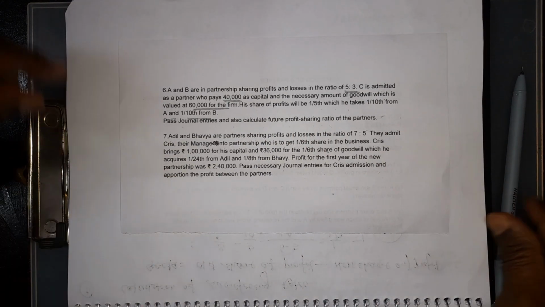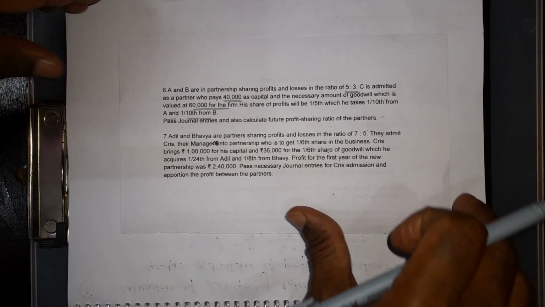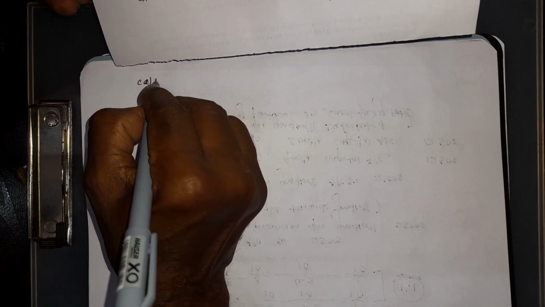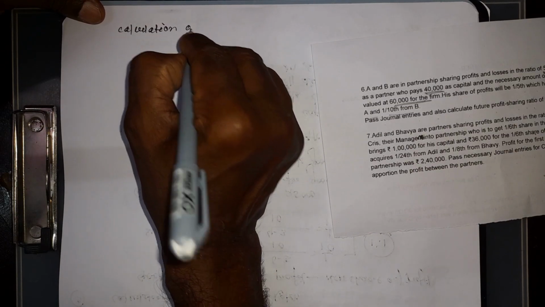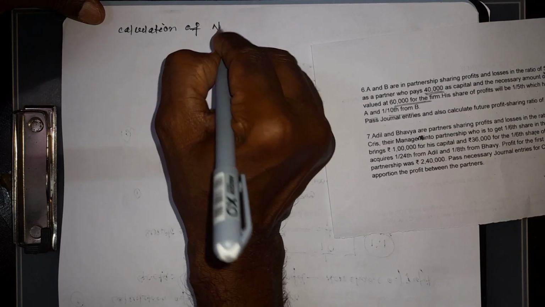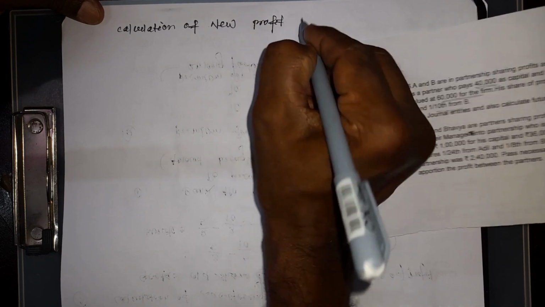So this is the question. Let me solve it. Calculation of new profit sharing ratio.